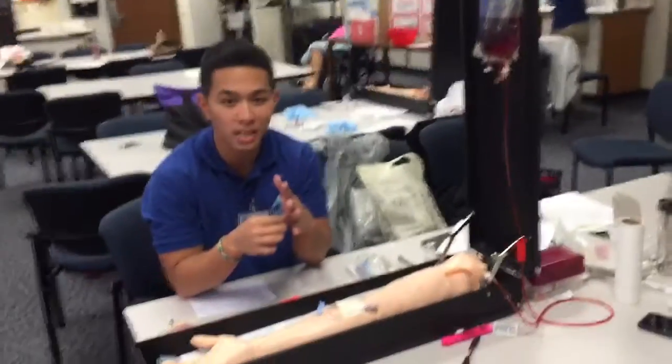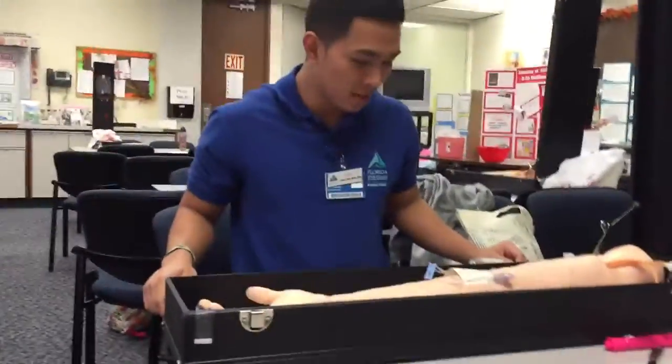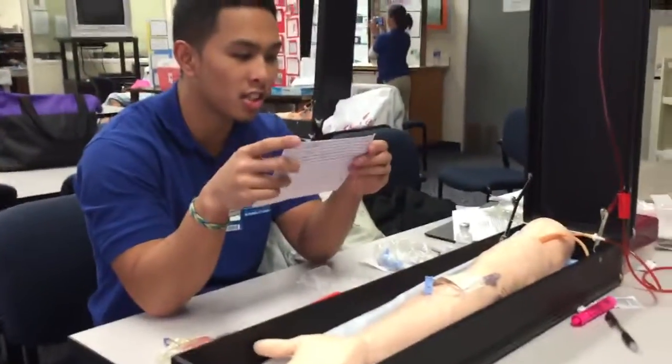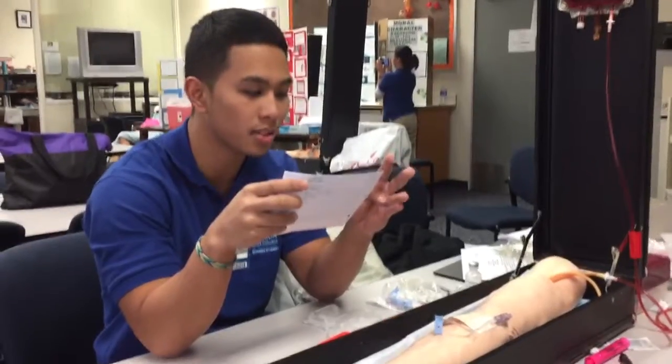Alright, today we're going to be hanging a mini bag. We're going to administer the medication through the IV and add the medication into the mini bag. So the first thing we're going to do is check the physician's orders and the MAR, which are right here. For the patient, the doctor has ordered Flagyl, IV 500 milligrams every 6 hours.